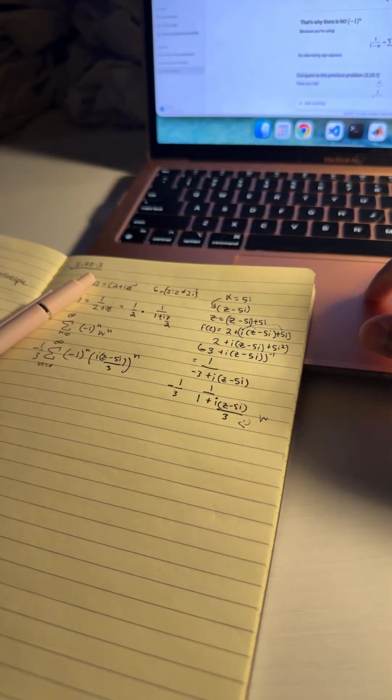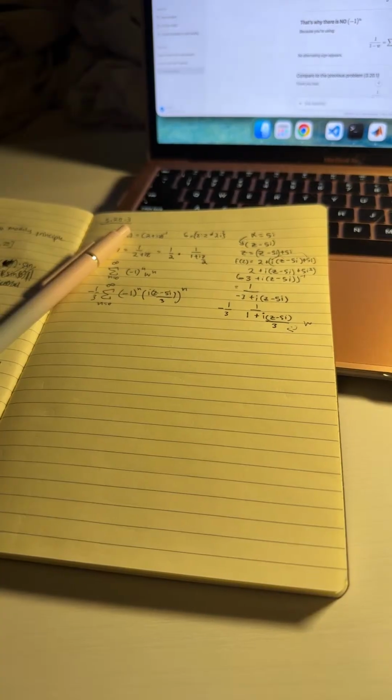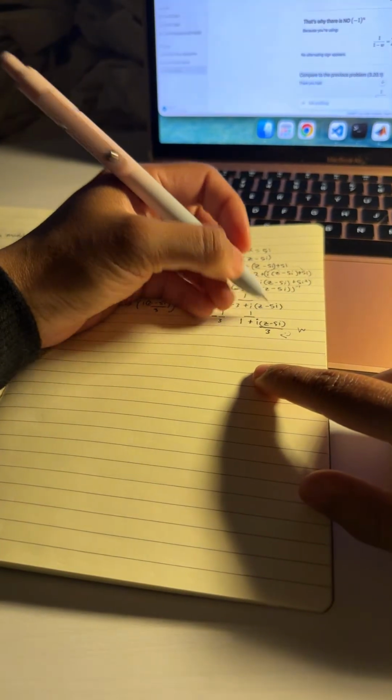So 1 minus that. What? I got 1 plus that. A negative 3 plus. They just factored out the negative. Oh, you have to. So that becomes 1 plus w.